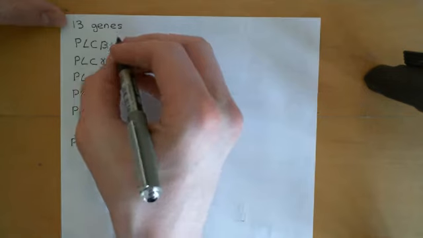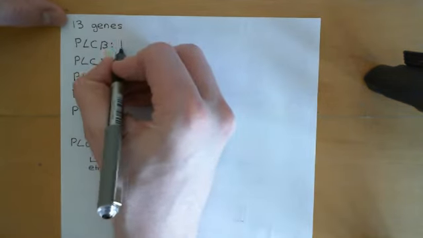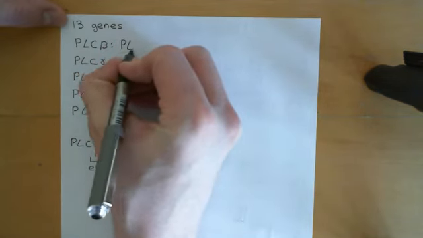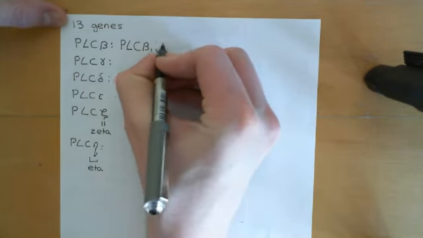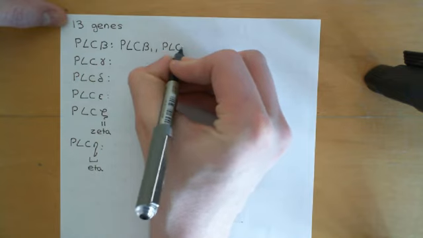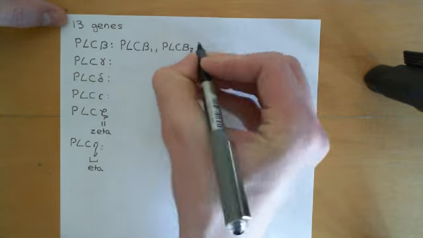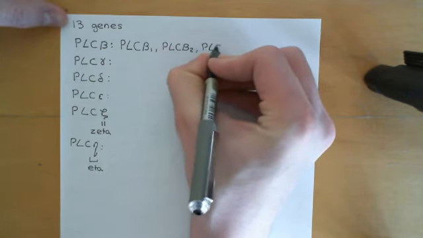Now let's go over the members in each of these families. We'll start with the phospholipase C beta family. It is the most famous family, and it's also the biggest family. It contains 4 genes, called phospholipase C beta 1, phospholipase C beta 2, phospholipase C beta 3, and phospholipase C beta 4.